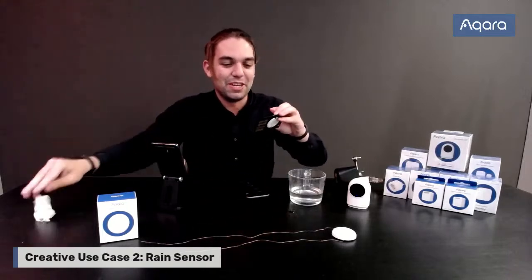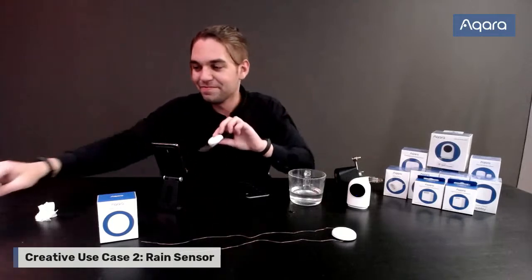Okay, and now let me speak about this small mod, and this automation will be ready very soon. Okay, this is what is interesting about this stuff.